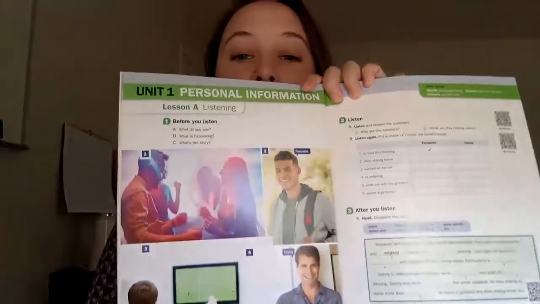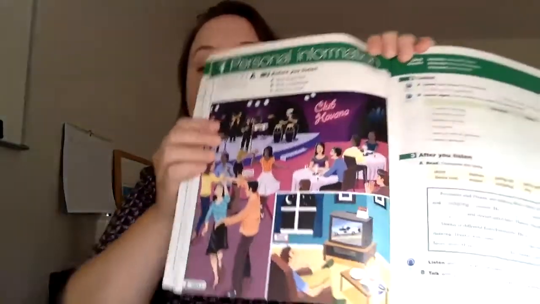Yes, page 6. So if you have the new book, it's going to look like this. And if you have the older book, it's going to look like this. So either one is okay. It's going to be the same listening for both of them, the same activities. They just look a little bit different. I'll be using the newer book, but if you have the older book, again, don't worry about it.